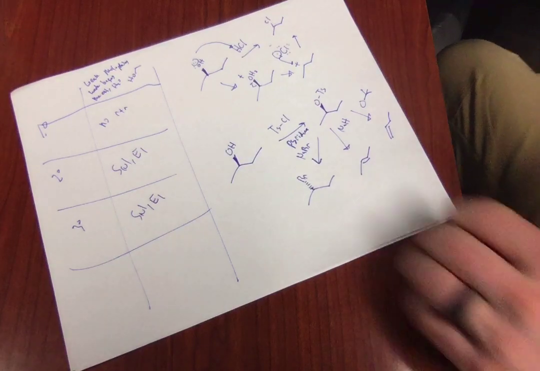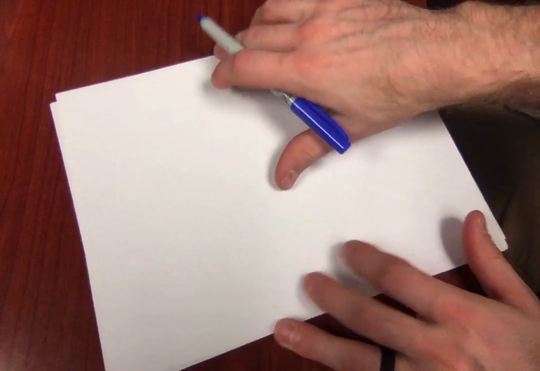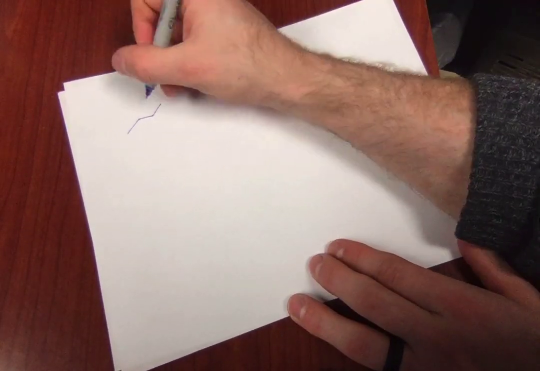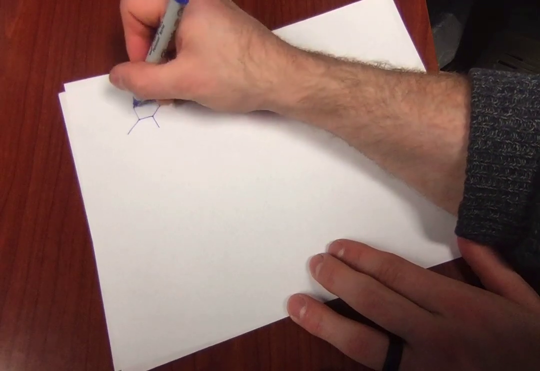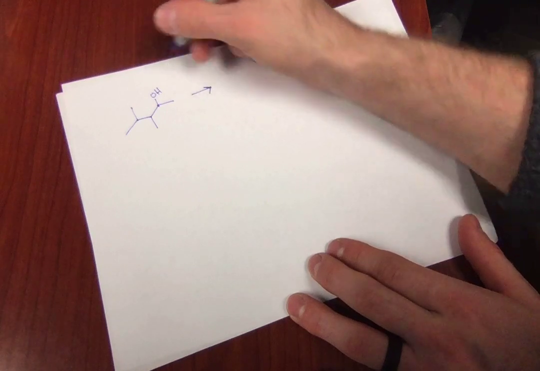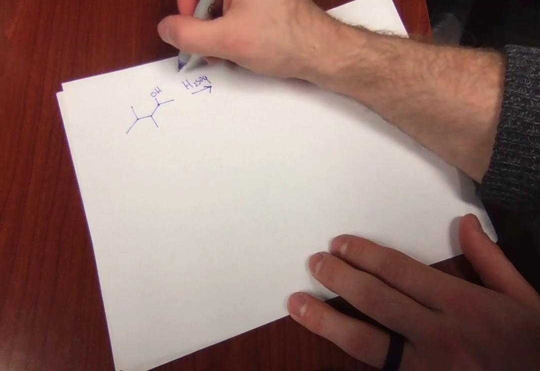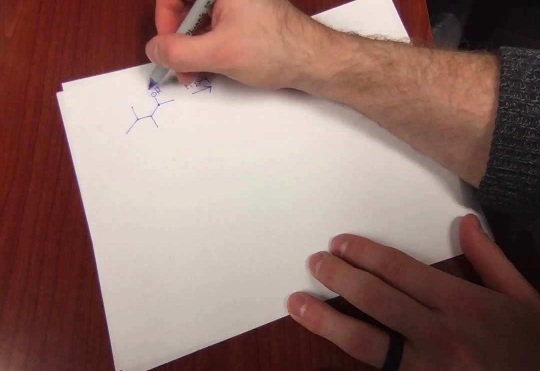I'm going to walk through a couple mechanisms and then probably call it for this. So let's do an E1 using an alcohol. Let's do a complicated one. So if we add H2SO4, first step is we're going to pick up a proton.